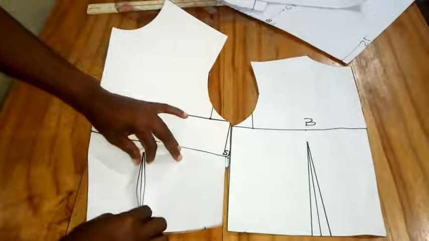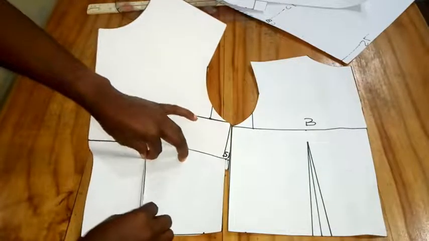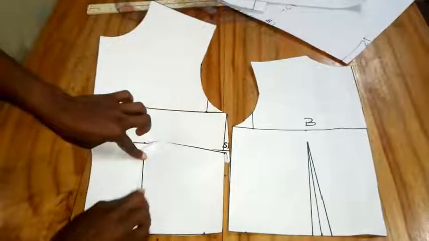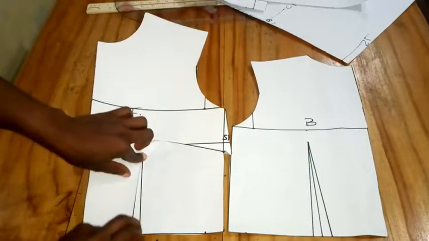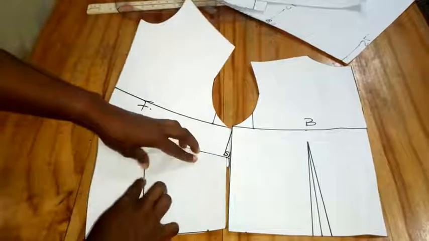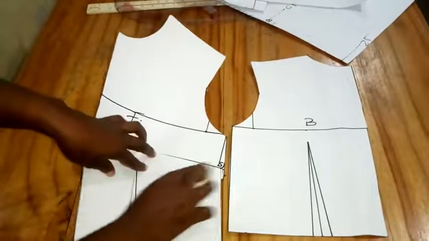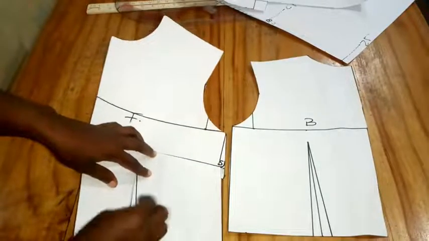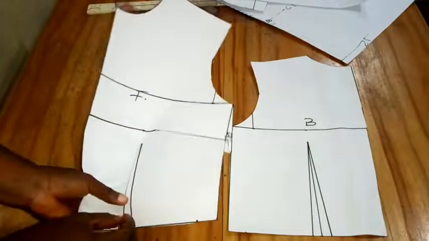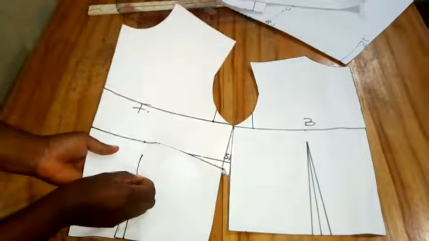Let me just quickly fold it so that you see how the front will become. You can use your sellotape to sellotape this, or you can use your pin to just pin this down. So let me just quickly pin it down for you to see how it's going to look like.